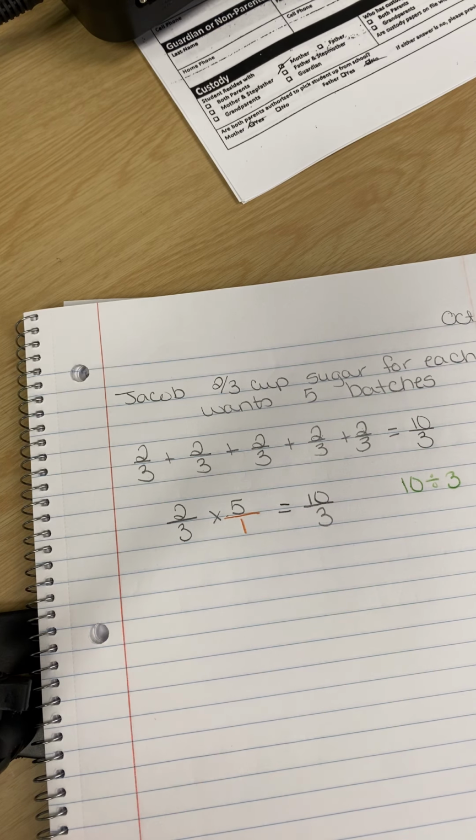Let's think about this logically. How many 3s do you have to count to get close to 10? That would be 3, 6, 9.